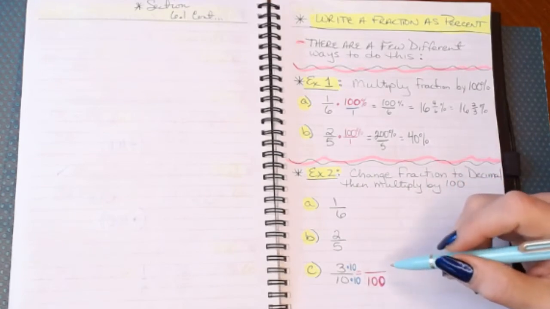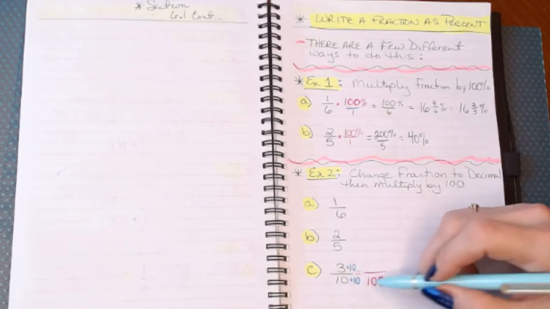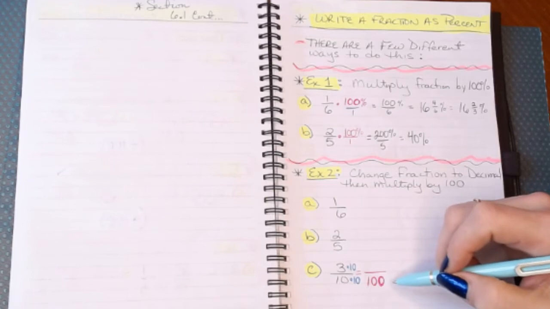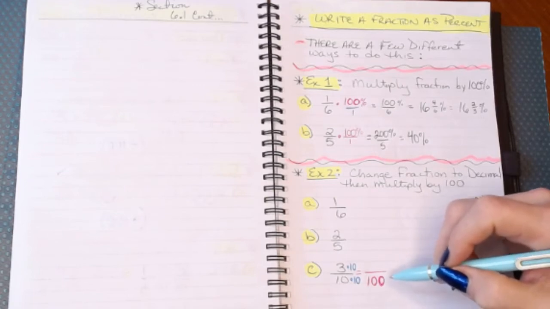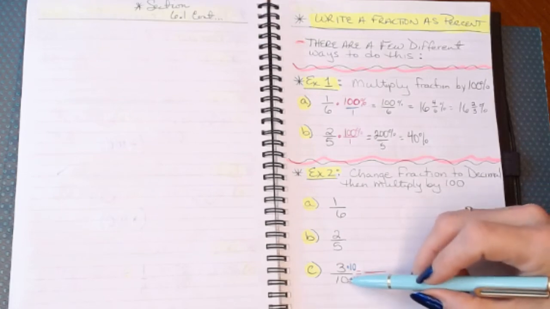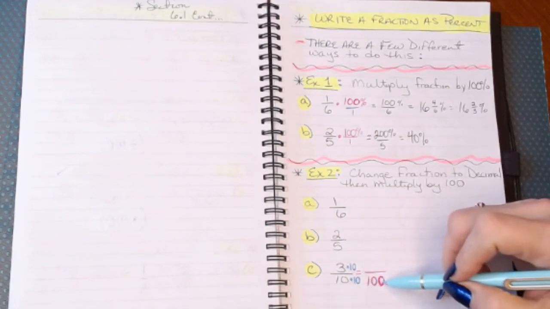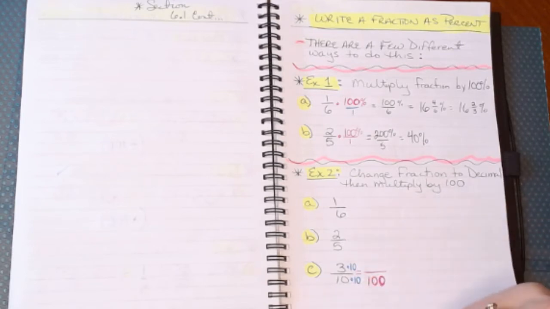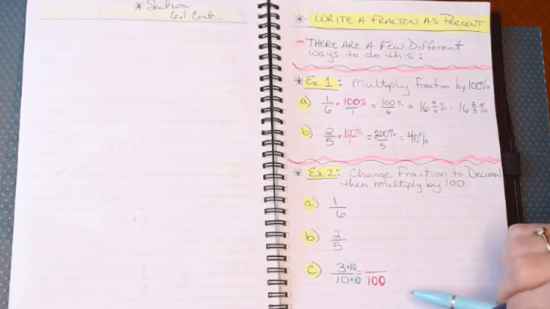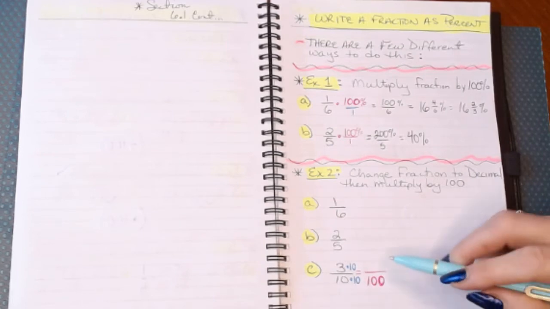I am turning it straight into a percent by making the denominator 100, because again, the definition of a percent is a number out of 100. So because I identified my denominator can go into 100 evenly, I went this route. So again, I'm kind of showing you different ways to get to percentages. So this is another way.